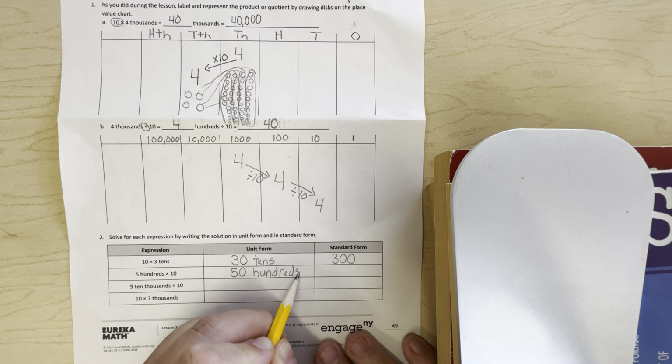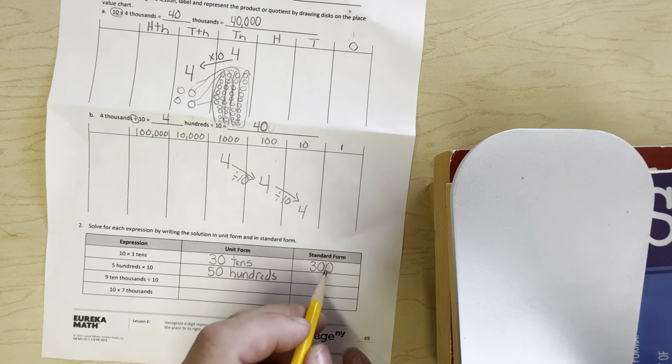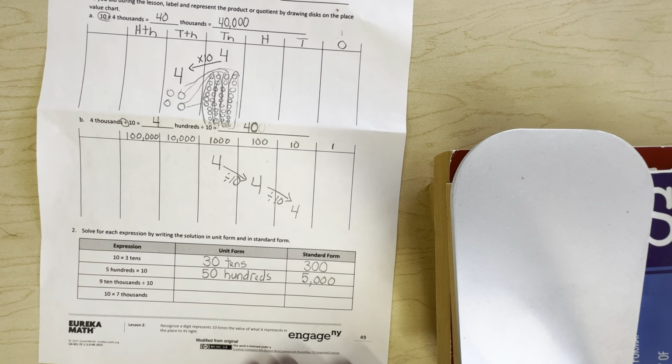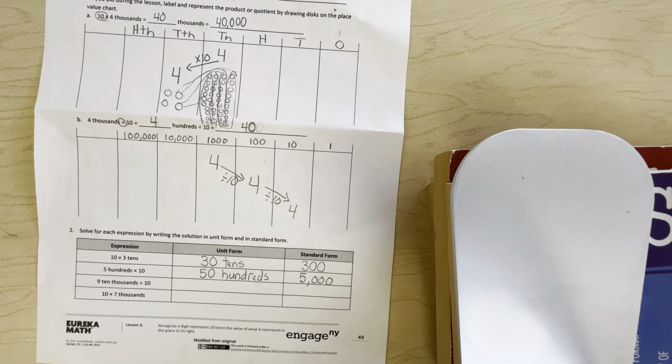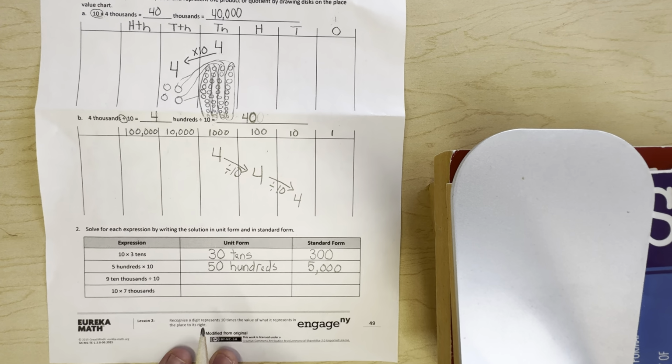Now, 50 hundreds in standard form would be 5,000, okay? Because 10 hundreds makes 1,000. Another 10 hundreds makes another 1,000, another 10 hundreds makes another 1,000, until you have those 5 groups. So that's why our standard form is 5,000.